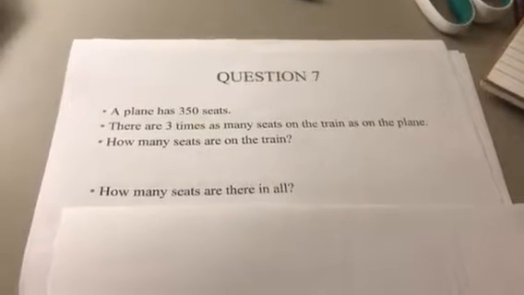Okay, question 7. A plane has 350 seats. There are 3 times as many seats on the train as on the plane. How many seats are on the train? And there's a second part to this question as well. How many seats are there in all?